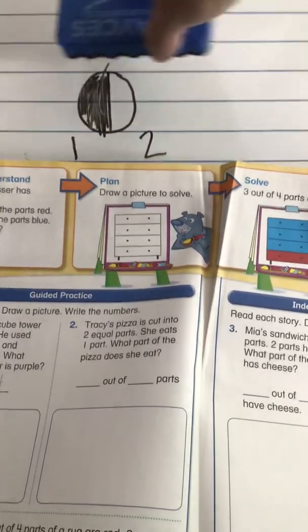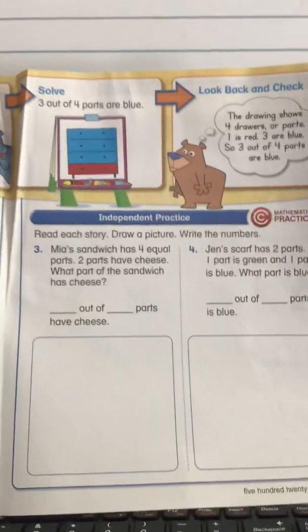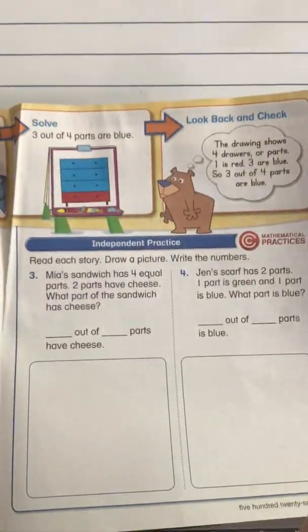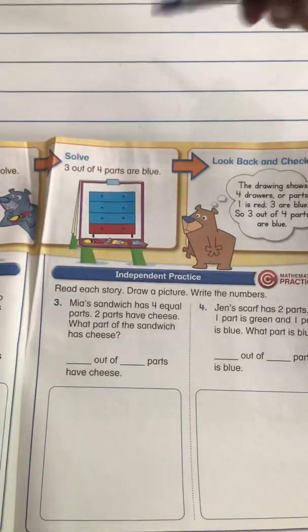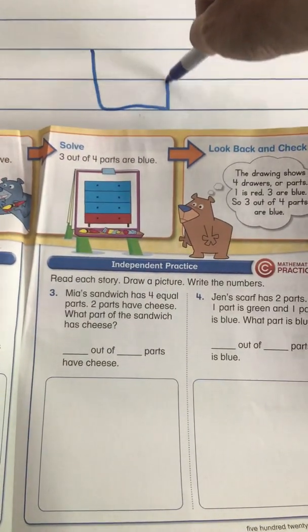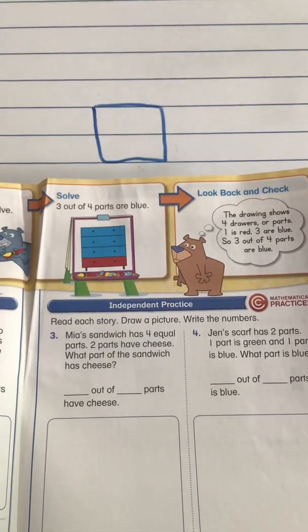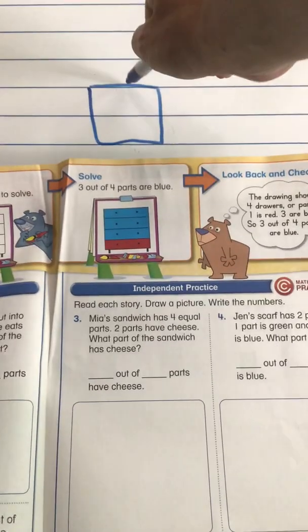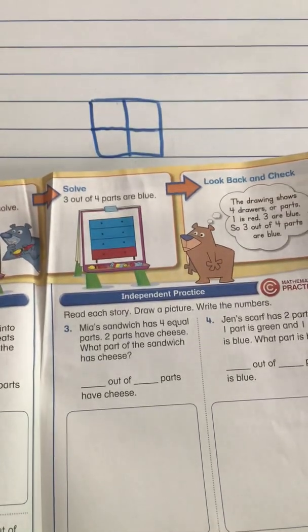Okay, move over, go next door to number 3. Mia's sandwich has 4 equal parts. All right, so first of all, let's draw Mia's sandwich. In the box, you are going to draw Mia's sandwich. I'm going to give her a square sandwich, kind of like maybe a grilled cheese sandwich or some sandwich on bread. 2 pieces of bread, not a roll. All right, so we need, oh boy, my paper's blowing away. We need to give it 4 equal parts. So once you draw your square, draw 1 line down and then draw 1 line across. There's 4 equal parts.